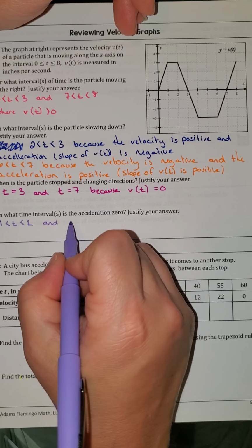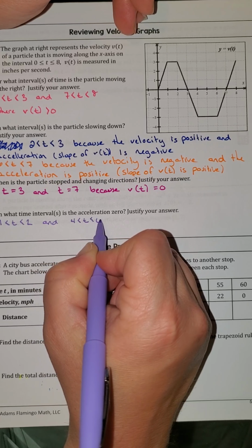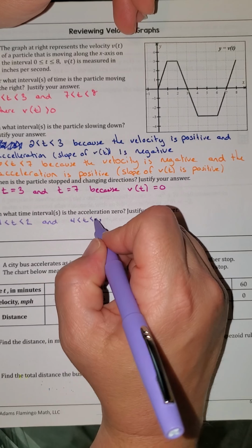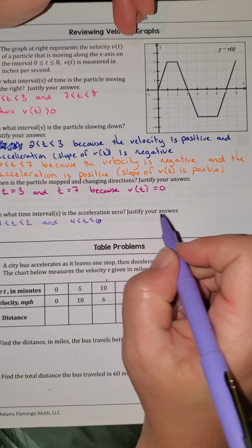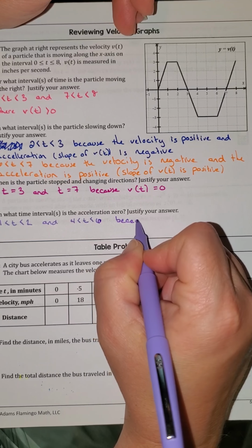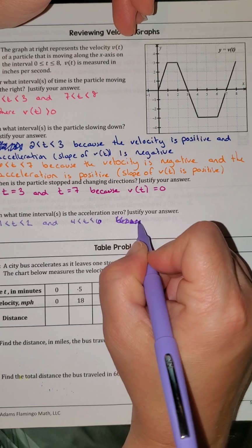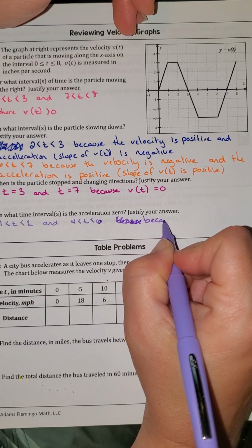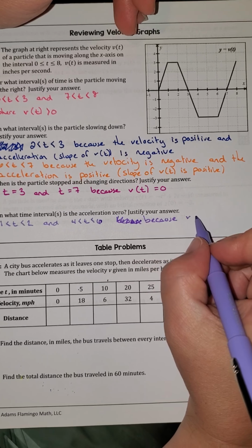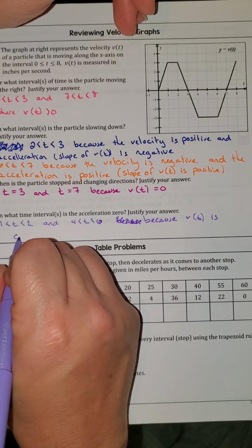And the next place is from 4 to 6. Because a of t is constant.